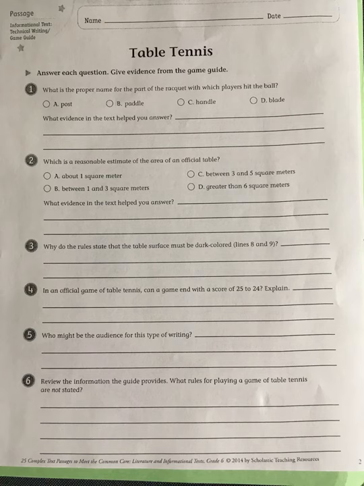Hello class, this is our table tennis. Get the questions. Now the first question is, what is the proper noun for the part of the racket with which the players hit the ball? So, proper noun, part of racket with which players hit the ball.